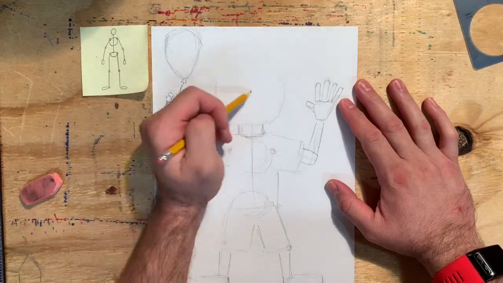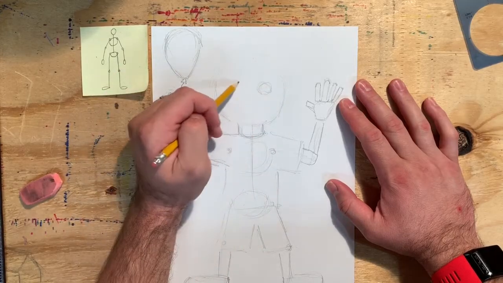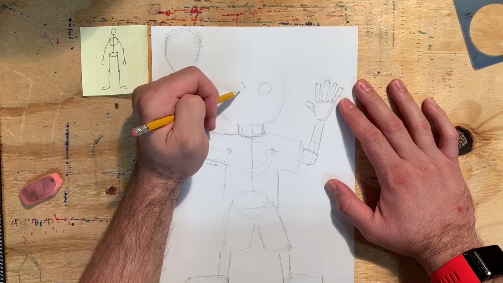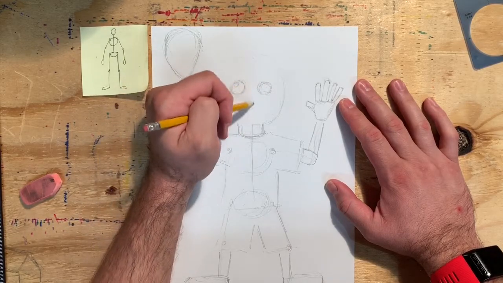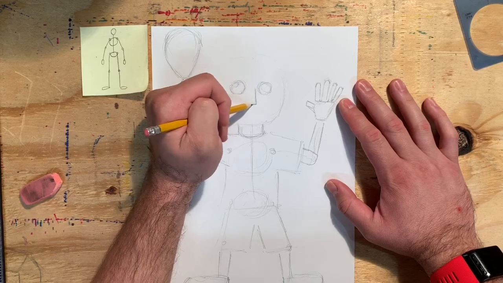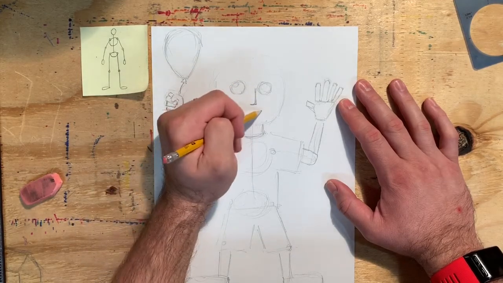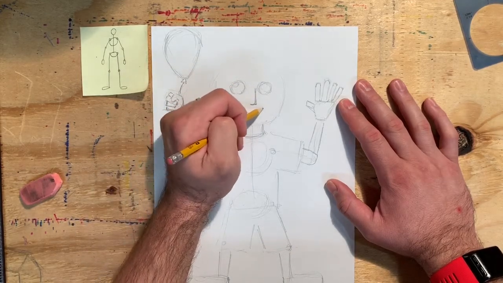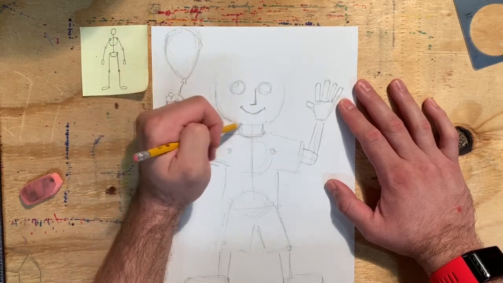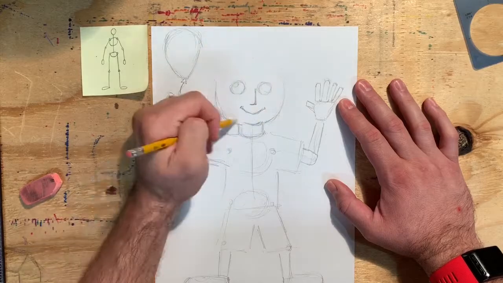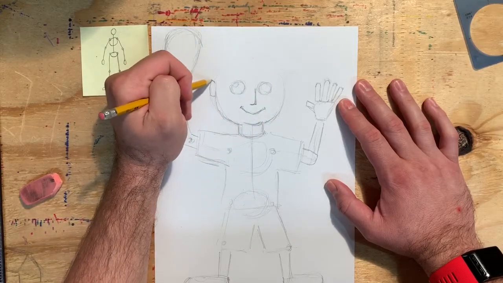Remember that this is your character, so you can make changes to the way he's standing and the way his face looks. One way to make your character unique is to give him a different facial expression or a different hairstyle. And when we get to adding details on the clothes, don't forget that you can add whatever kind of designs and decorations to the clothes to make your character look unique.